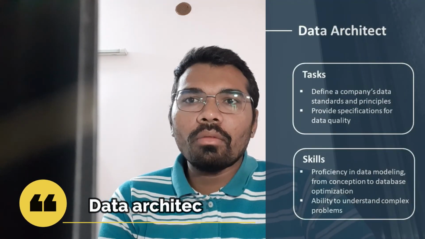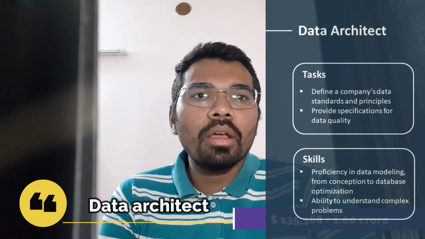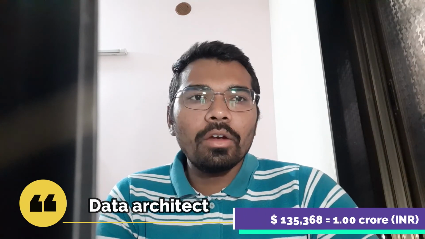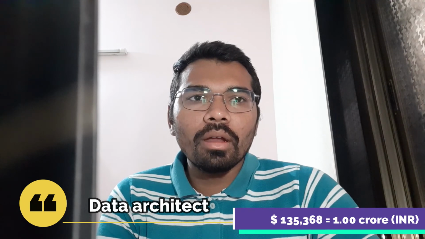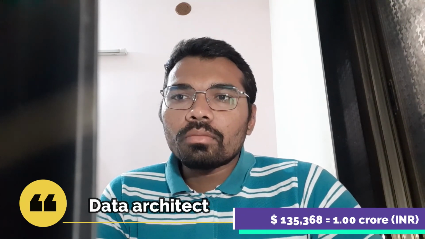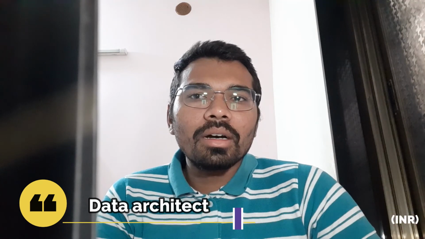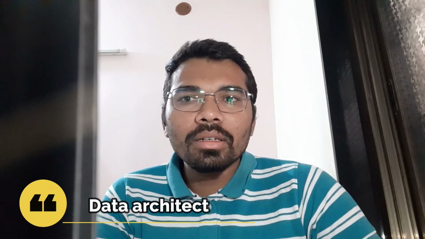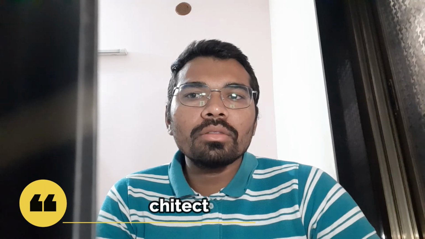Guys, the second highest pay scale job is data architect, and the national average salary of it is 1,35,368 US dollars, and if I convert it into Indian rupees, then it's around one crore. If I talk about the primary duties of a data architect, then it analyzes the needs of an organization and implements solutions for database storage and management. They work with a team of modelers, administrators and analysts to secure data and ensure that it's easily accessible through a computer's binary function.